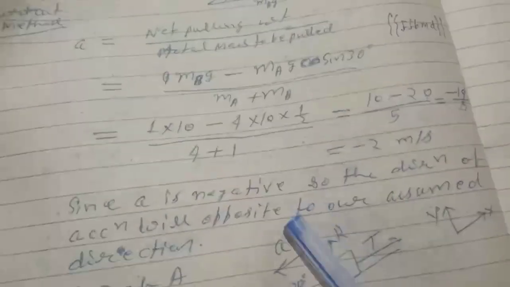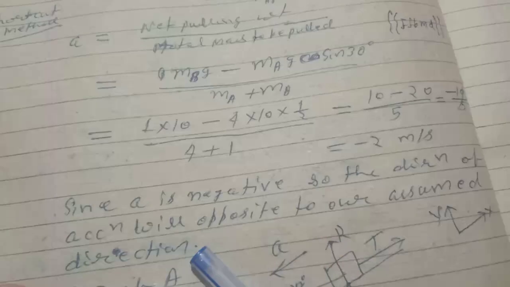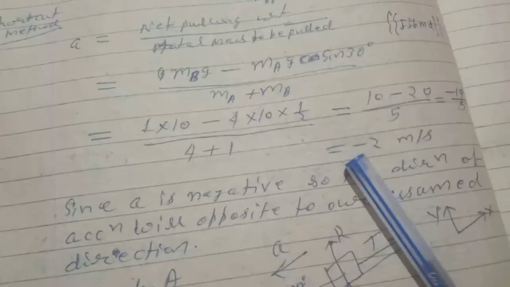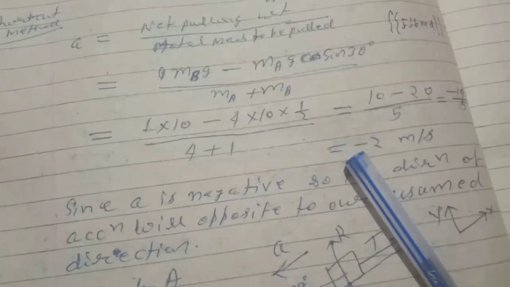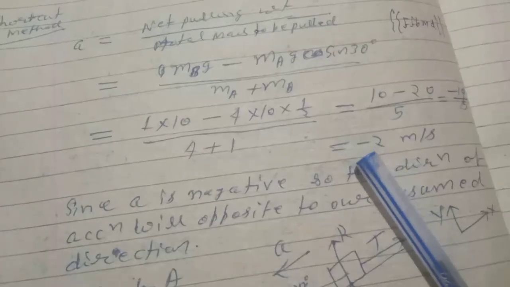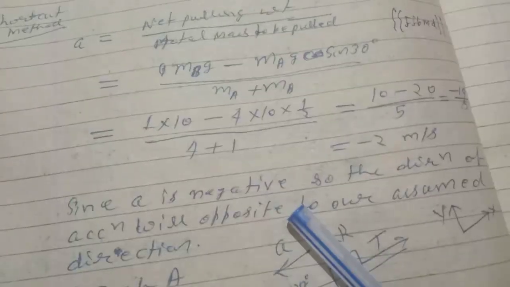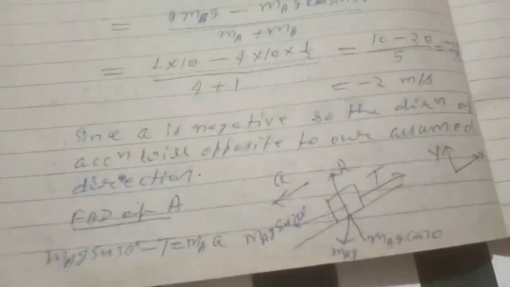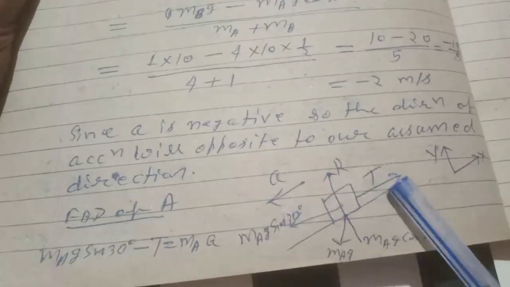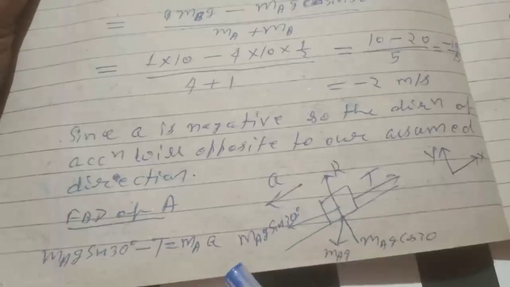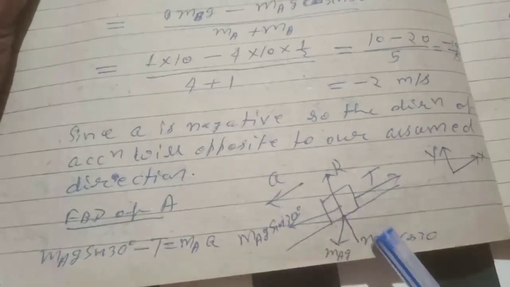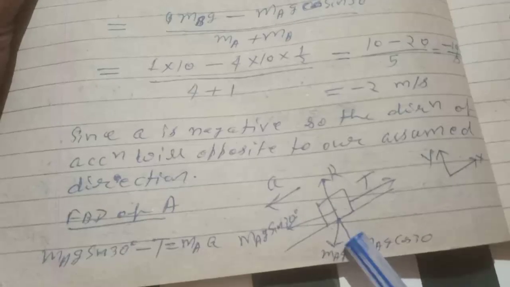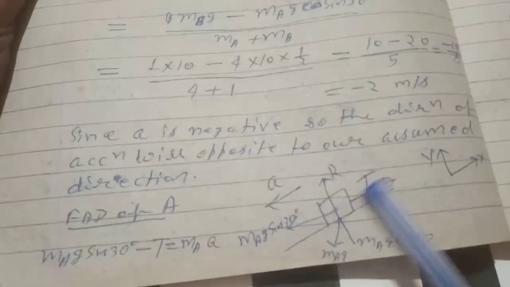Since a is negative, the direction of acceleration will be opposite to our assumed direction, because the value of a has come out to be negative, so the direction of a is opposite to our assumed direction. Now the FBD of A: we have tension in this direction and MA into g sin 30 degrees in this direction, and this other force is balancing the normal reaction, so there is no movement in that direction, only movement in this direction.